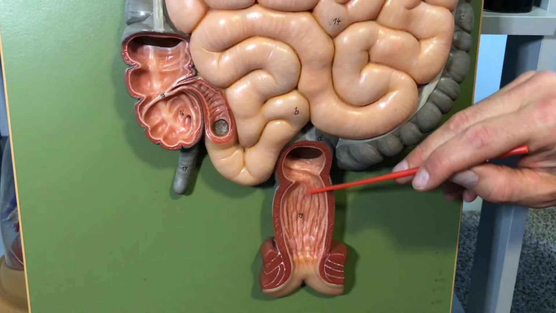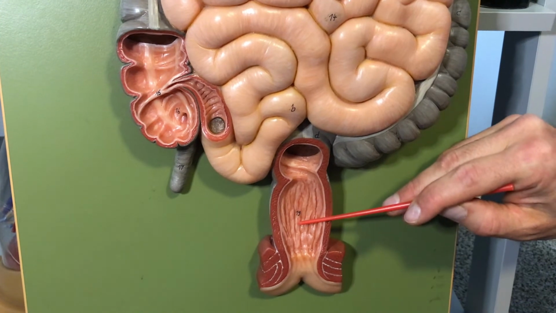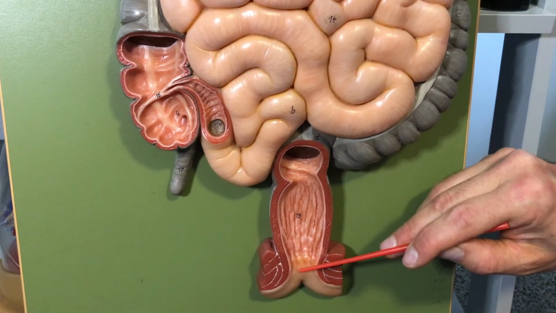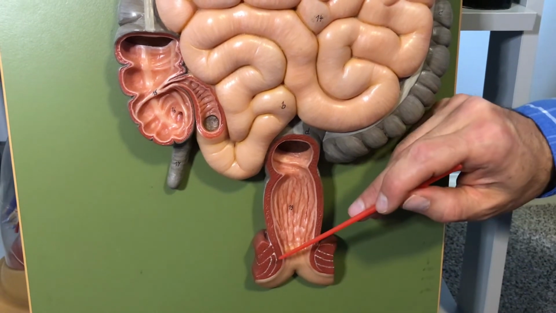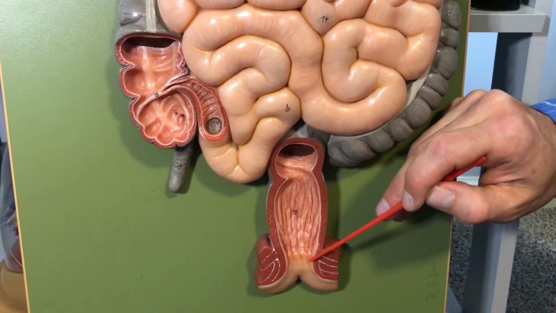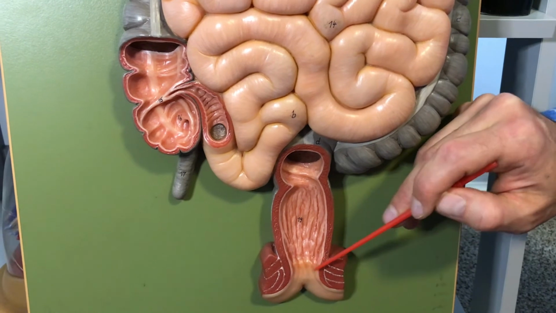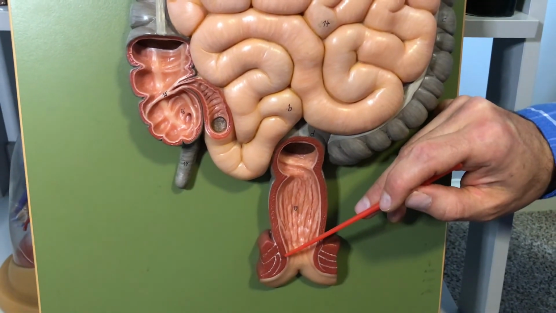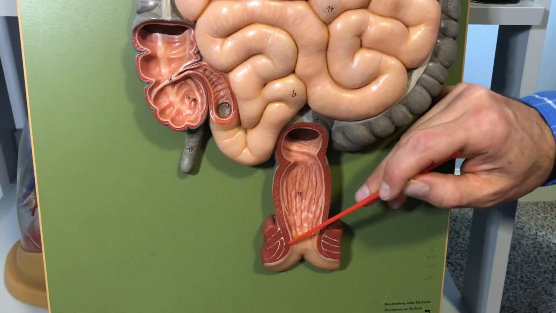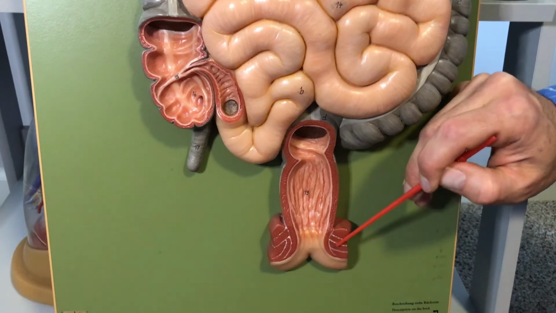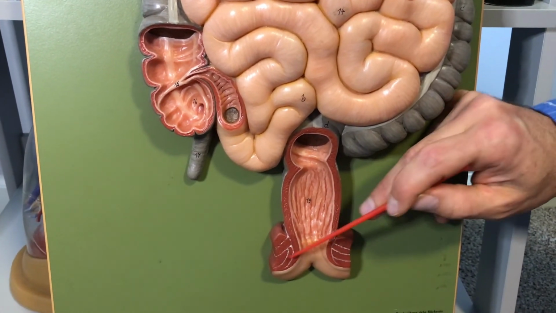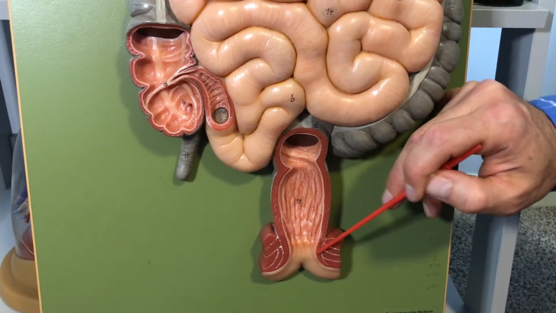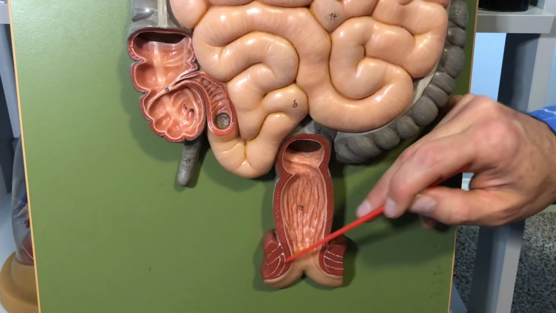And then at this point, we get to the rectum and the anus, and then obviously fecal matter comes out from there. One last structure I want to point out on here are the sphincters that we have in this region. So we have an internal anal sphincter muscle, and we have an external anal sphincter muscle. Remember, a sphincter is a muscle that can open and close on itself. So internal anal sphincter, external anal sphincter.